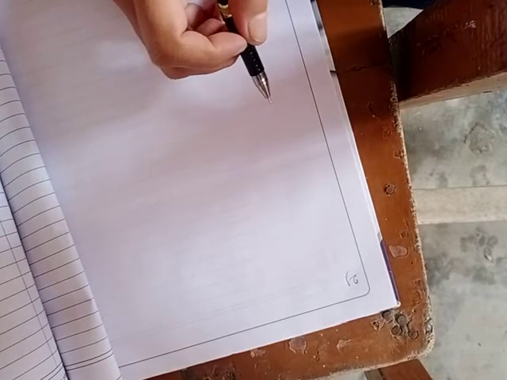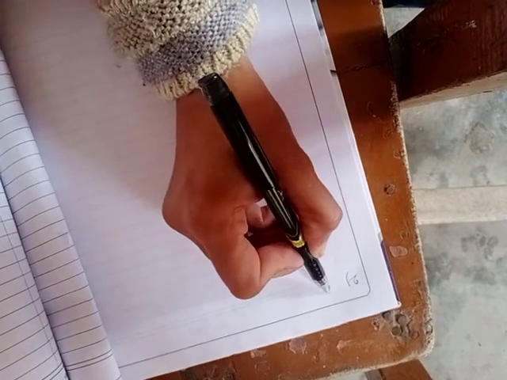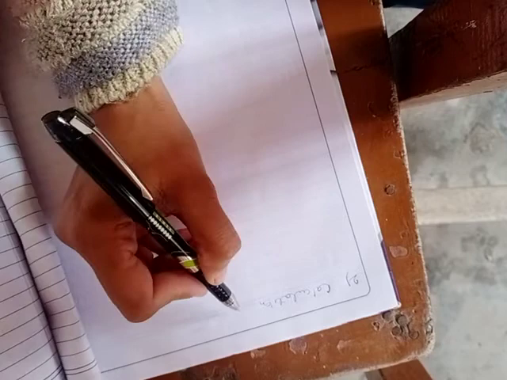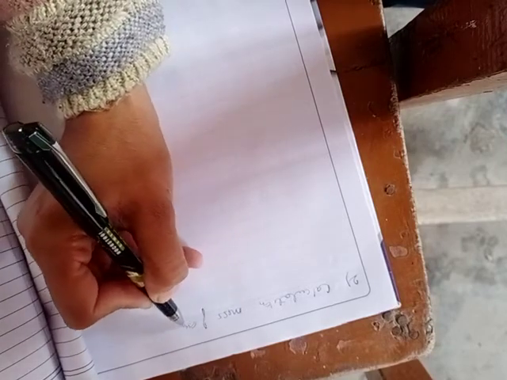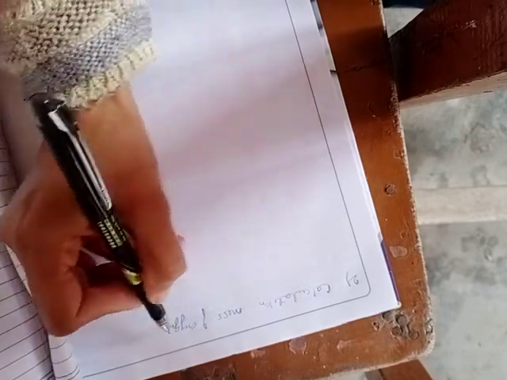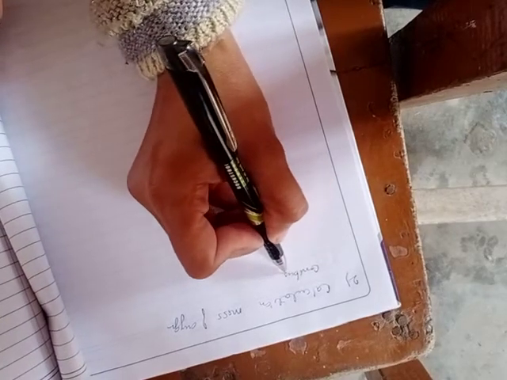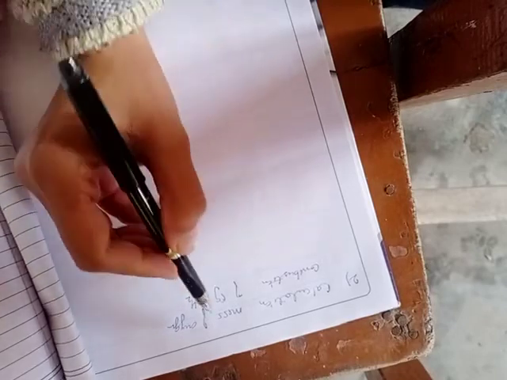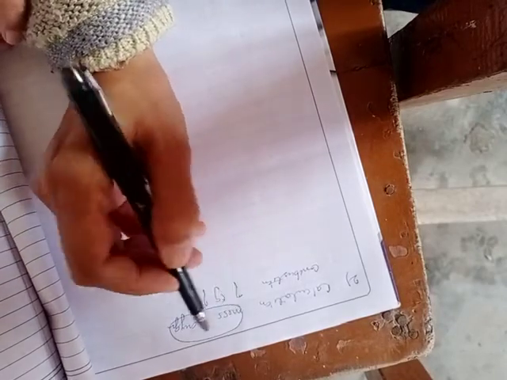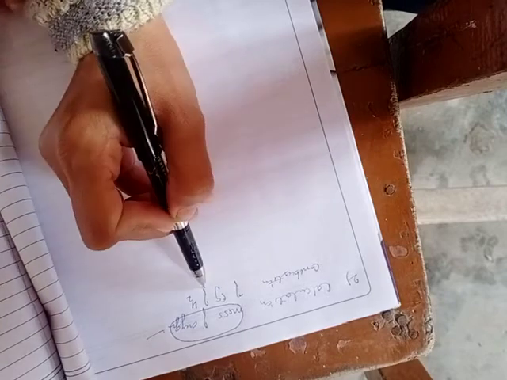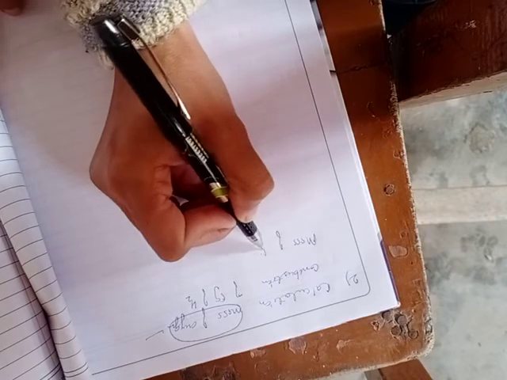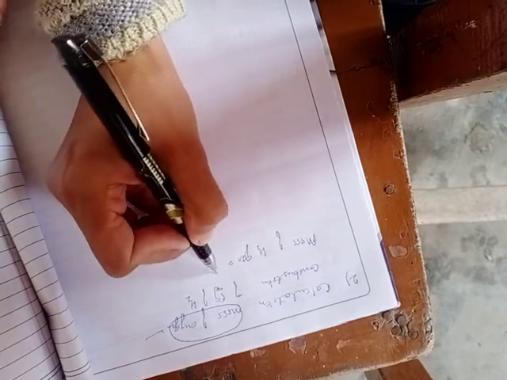The second problem for practice is: apply the law of constant proportion or constant composition to calculate the mass of oxygen that will be used for combustion of 5 gram of hydrogen gas. We have to calculate the mass of oxygen that will be used for combustion of 5 gram of hydrogen. Now given to us is the mass of hydrogen gas, 5 gram.